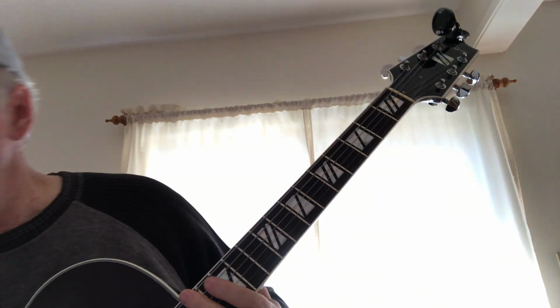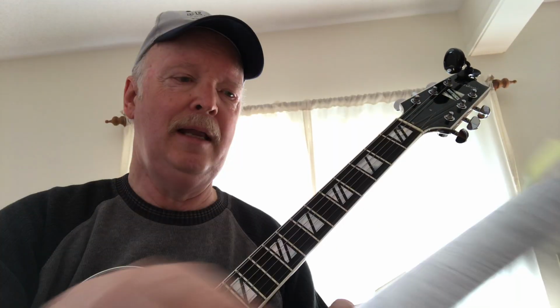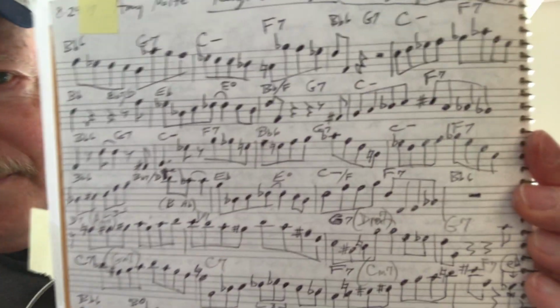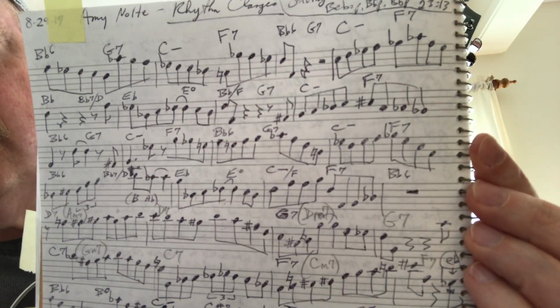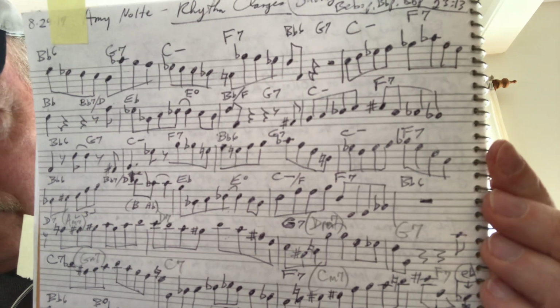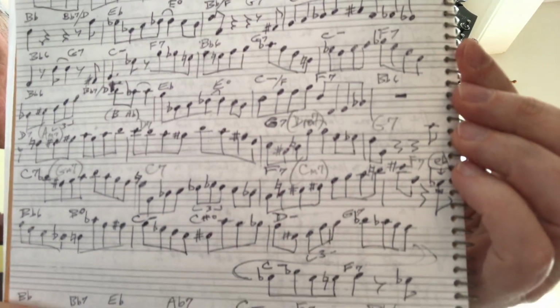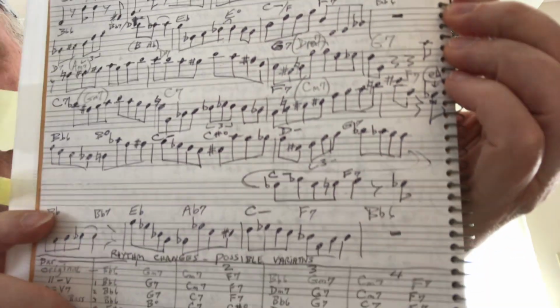Give you one more look at this handwritten mess, but anyway, you might derive something. It's standard notation. I don't know if you can read hieroglyphics, but there it is. Again, I'll link to Amy Nolte's video down below.